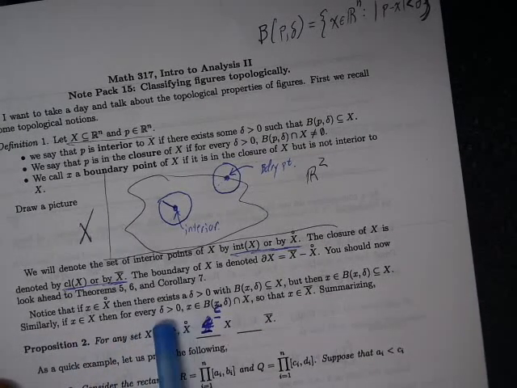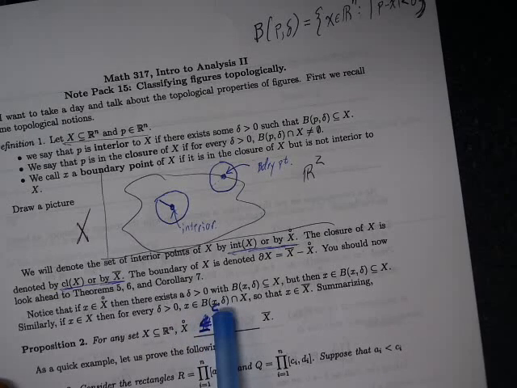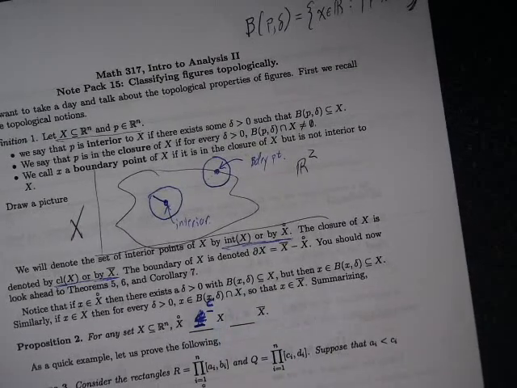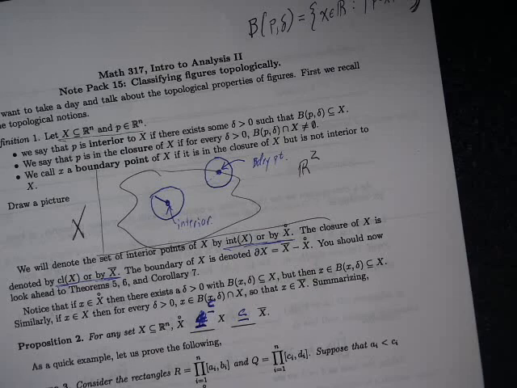If x is in X, then no matter how small a delta you choose, x is in the ball centered at x of radius delta because it's distance 0 from itself. And it's also in X, so it's in the intersection. So that intersection is non-empty. So x is always contained in its closure.